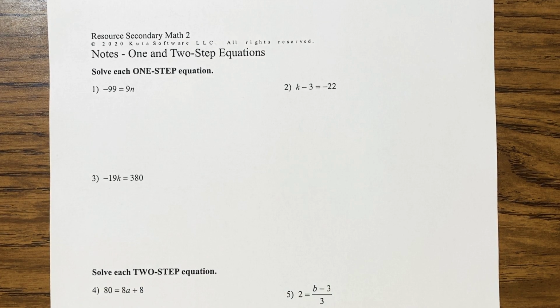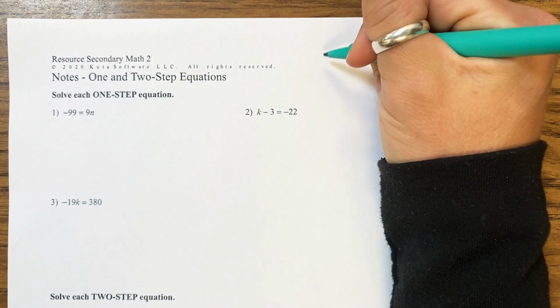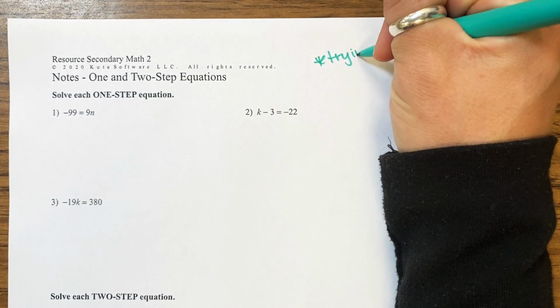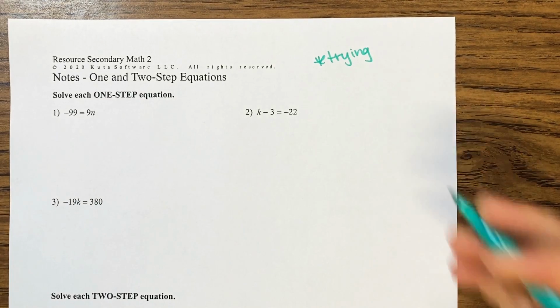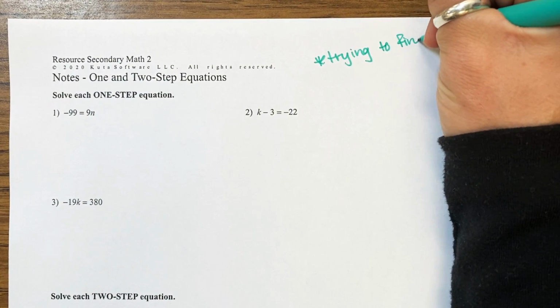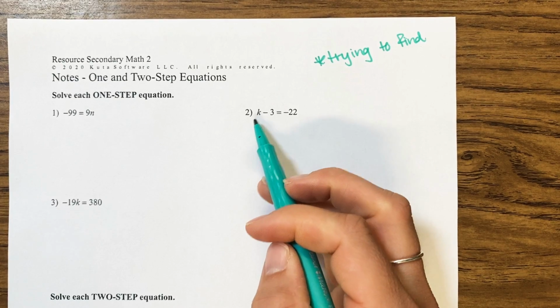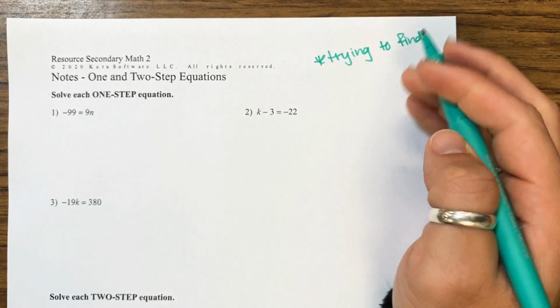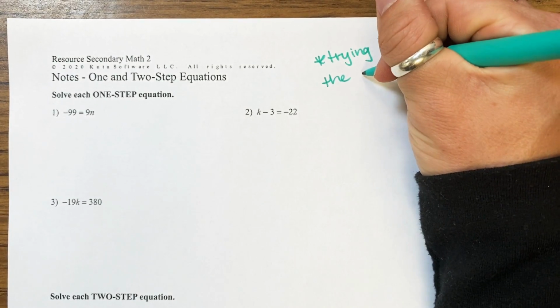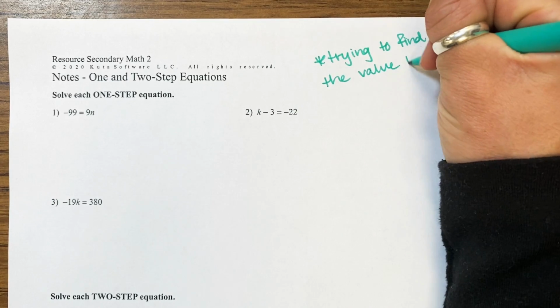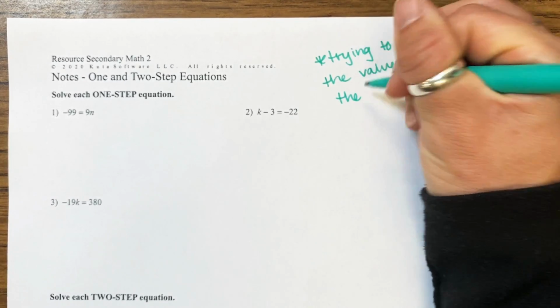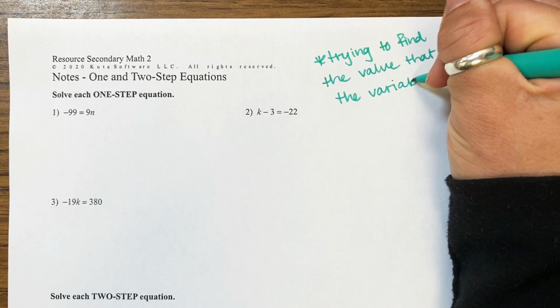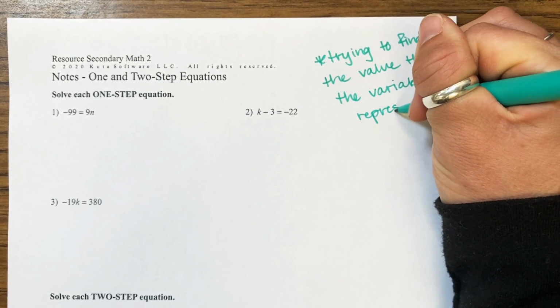So solving equations is a huge part of algebra. Solving these equations really means that we are trying to find the number that the variable represents. Imagine there's like this mystery number that these variables, these letters represent, and that's what we're trying to find. We're trying to find the number or value that the variable represents. So that's what we're doing.